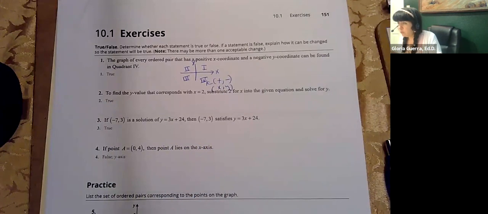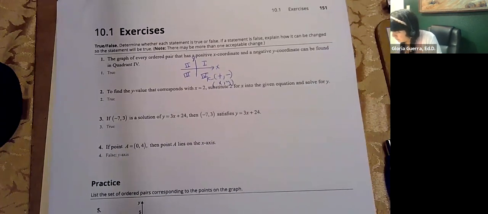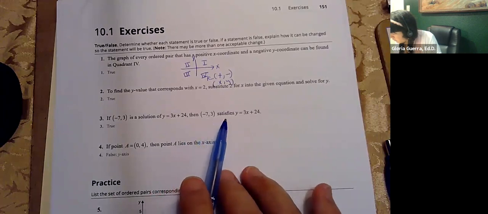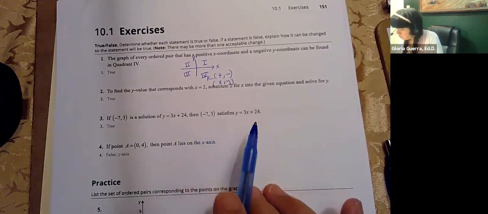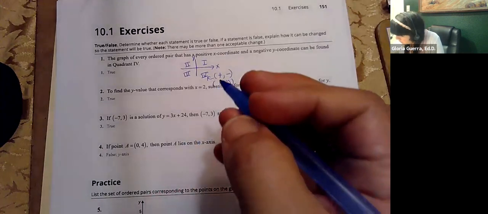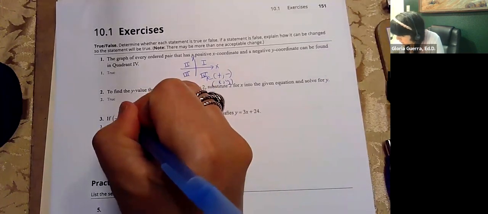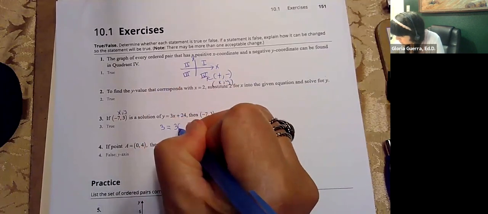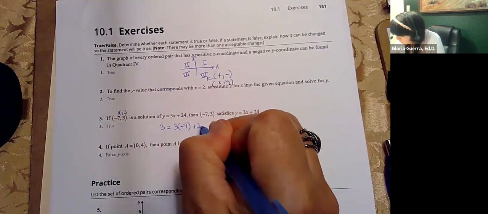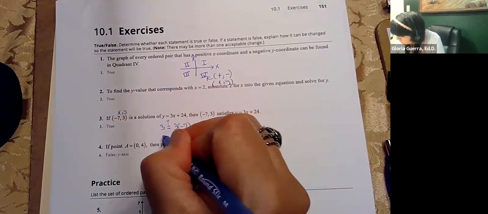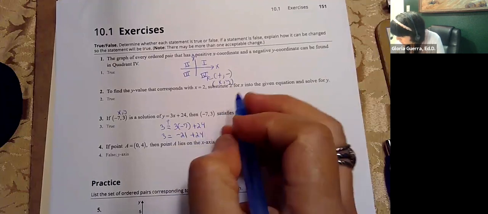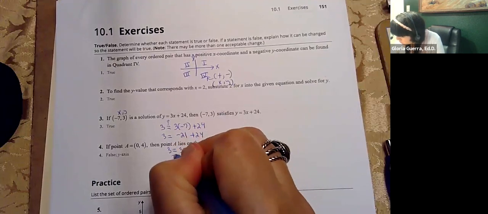If I plug that in, this is x and y, so y is 3. 3 equals 3 times x, which is negative 7, plus 24. We put a little question mark here. 3 equals 3 times negative 7, which is negative 21, plus 24. So you have 3 equals 3. That's true. So yes, it satisfies that.